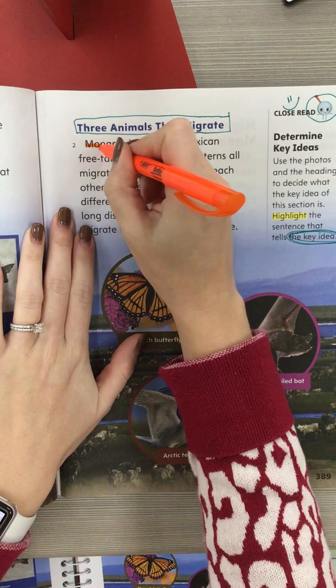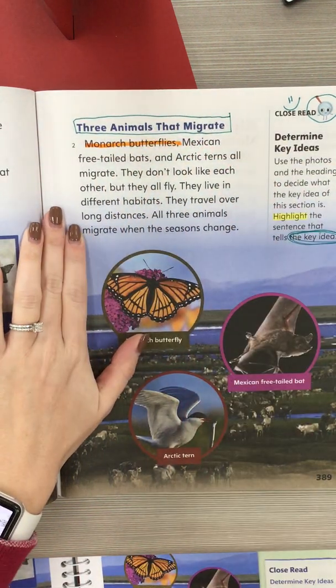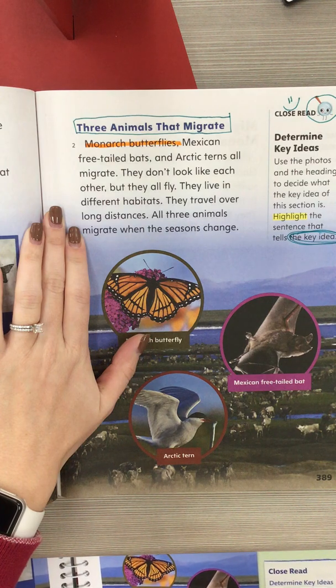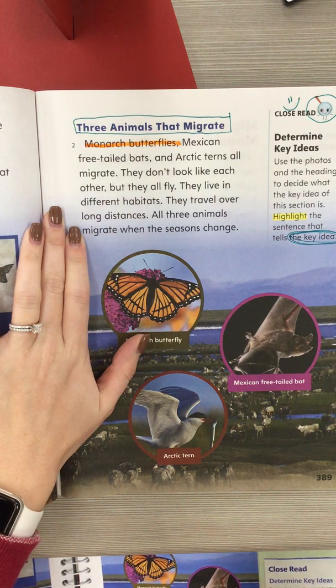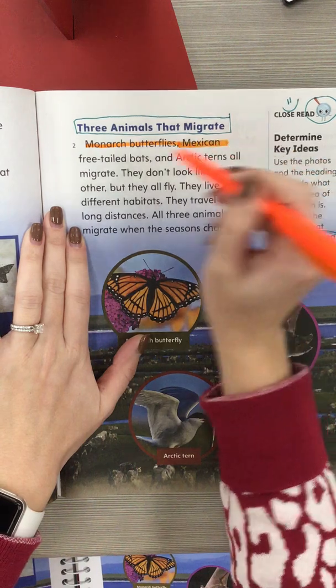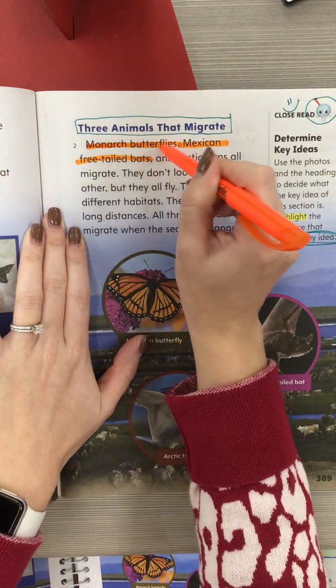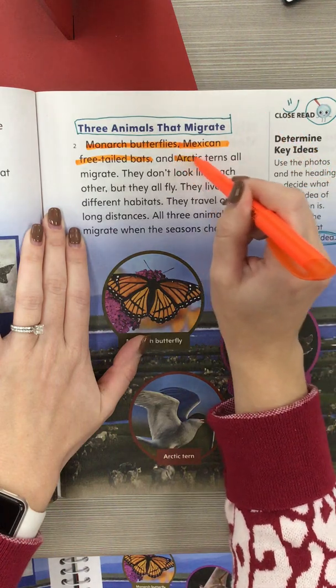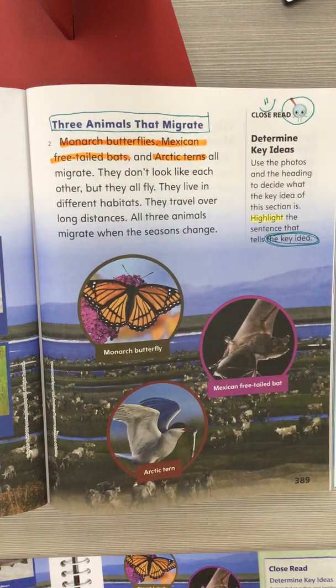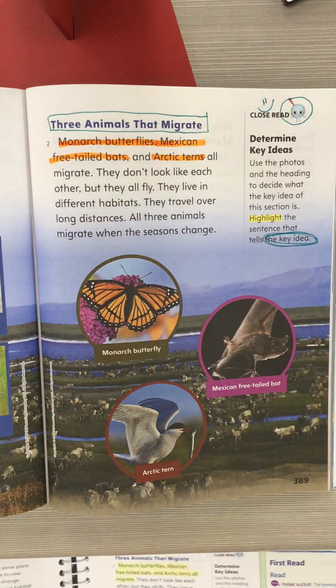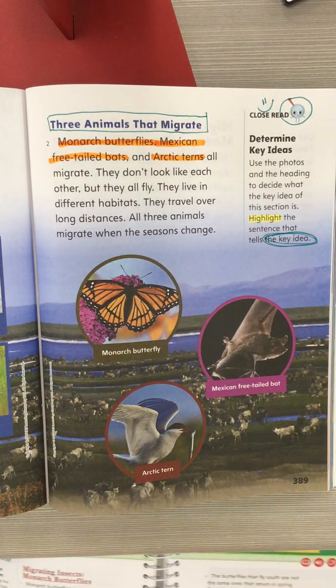Monarch butterflies. Mexican free-tailed bat. And Arctic terns. Good job. We had to find the 3 animals that migrate. Did we do that? Yeah, good job. So make sure you have that highlighted.